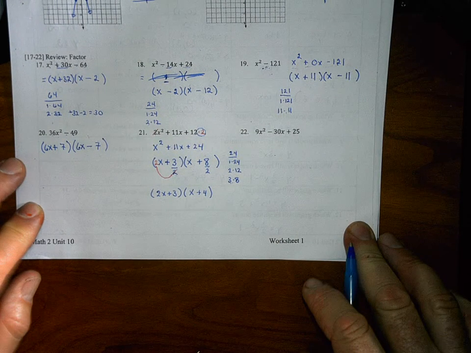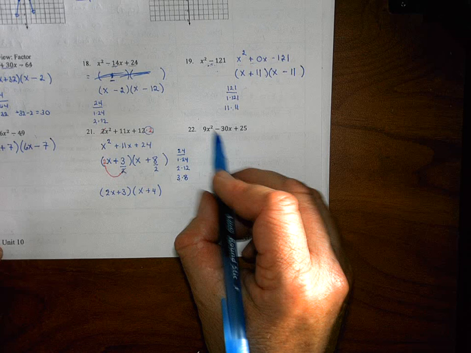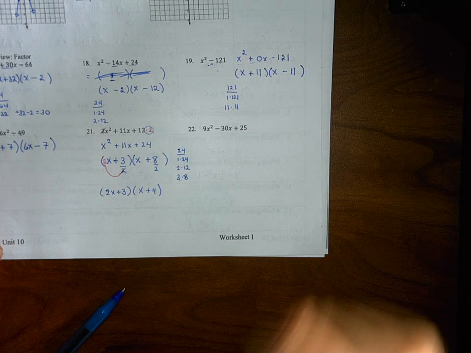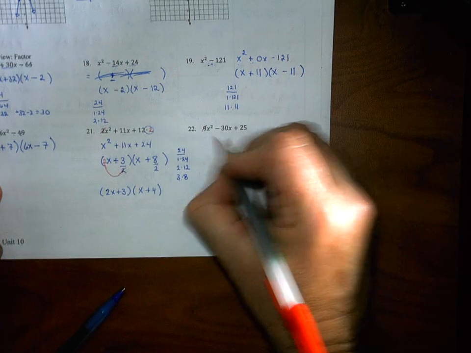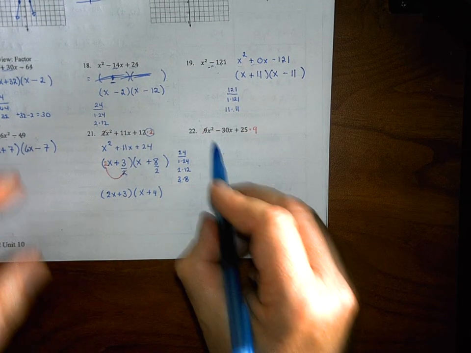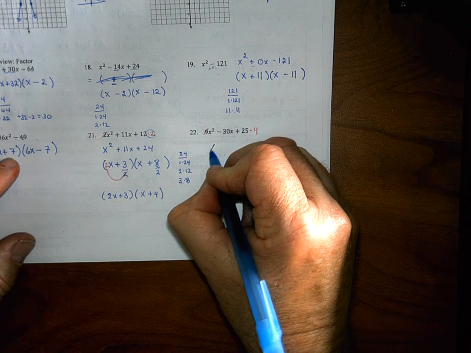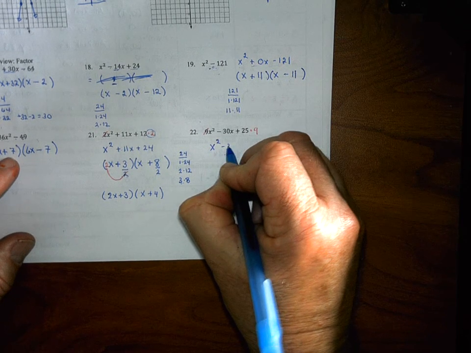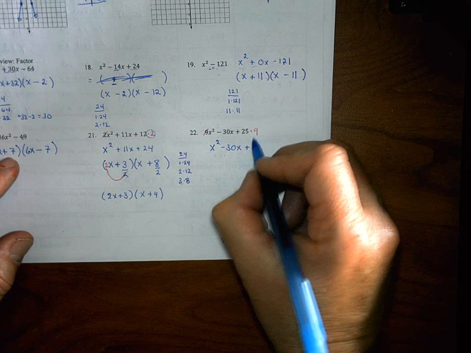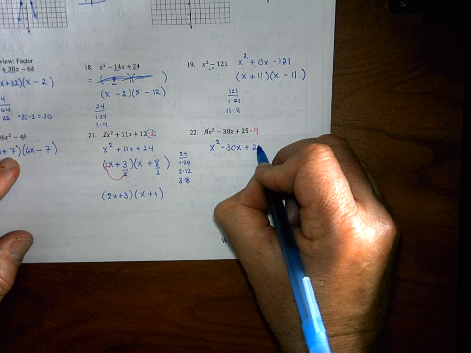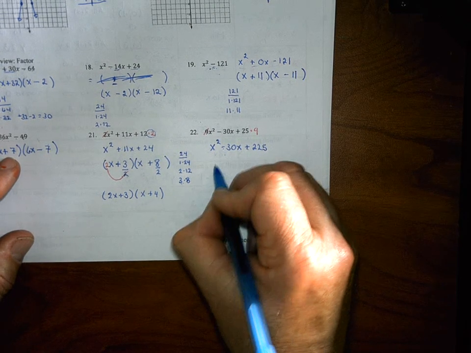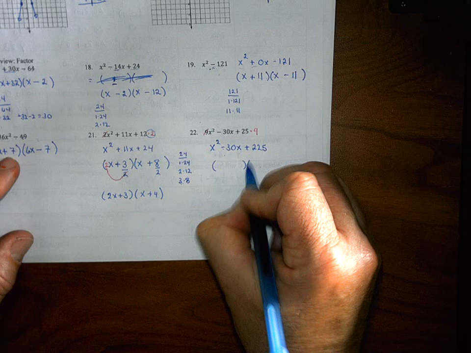The last one, I have 9x squared minus 30x plus 25. So I have this leading number here. I'm going to get rid of it at the beginning, and I'm going to multiply it at the end. This is going to give me pretty big numbers, but I'm not afraid of that. So this gives me a new trinomial, x squared minus 30x plus 25 times 9 is 225. Okay? Now, this is a minus plus trinomial.